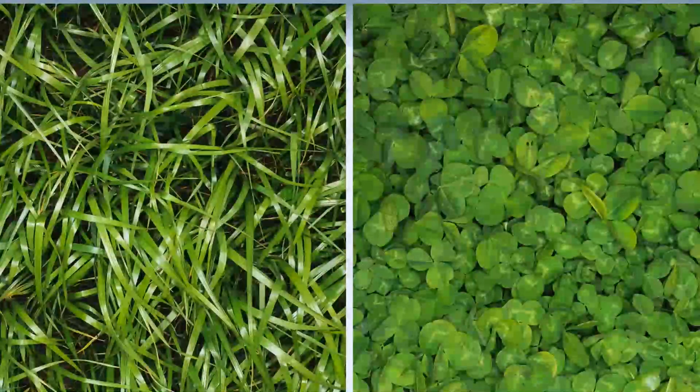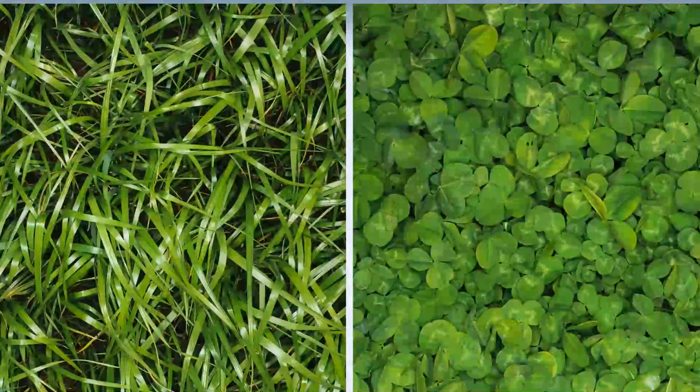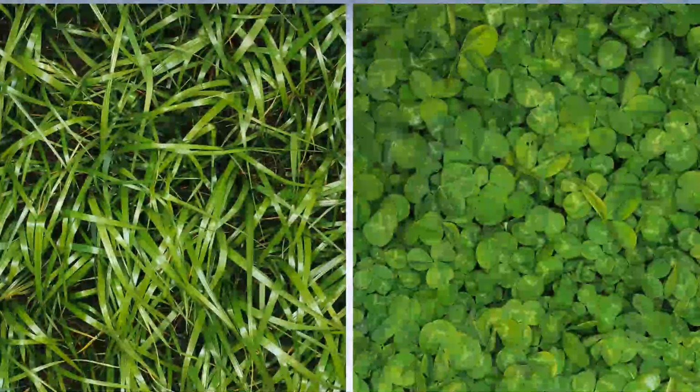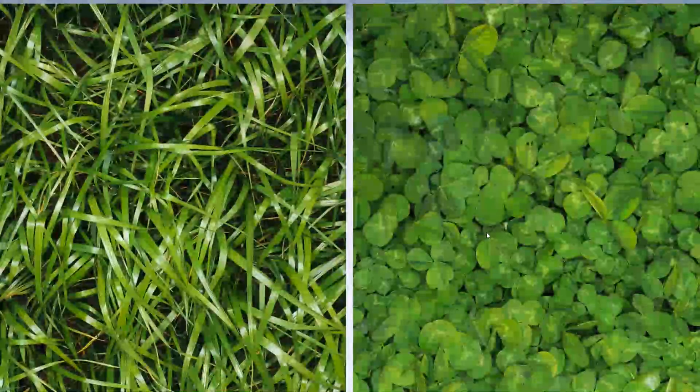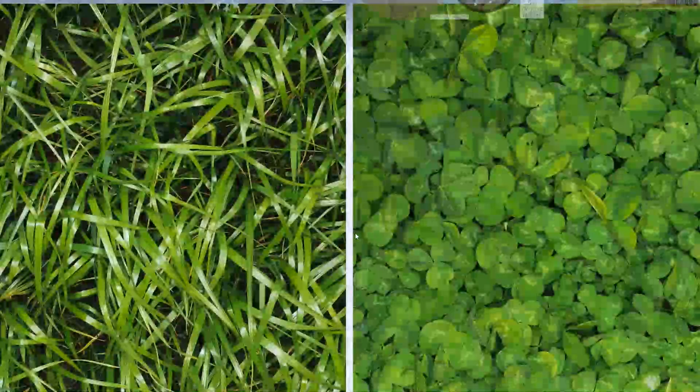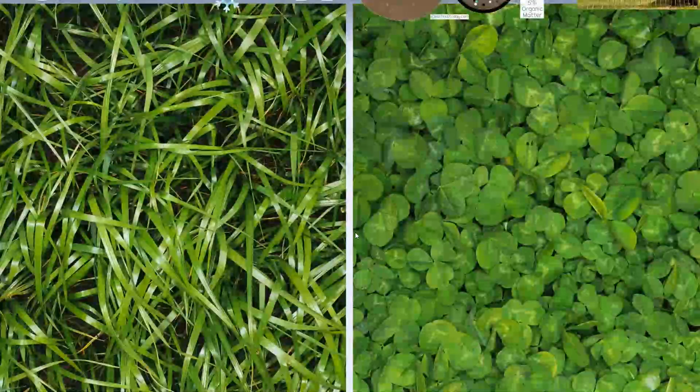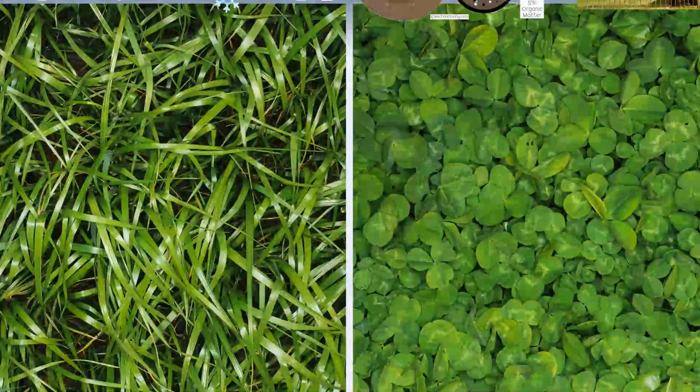The start of this presentation takes off in my PhD. Basically, I've been working on mixtures of grasses and clovers. What you see here is ryegrass on the left and white clover on the right. For the dairy industry, we want to see both as a mixed crop to maximize the value of the crop.